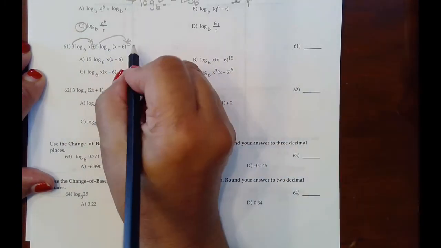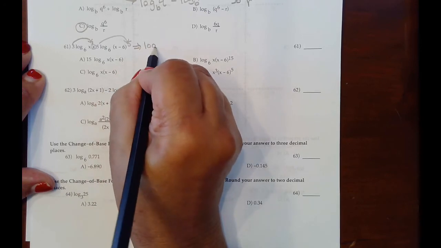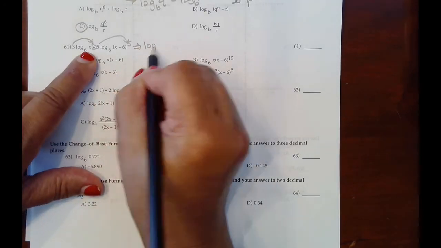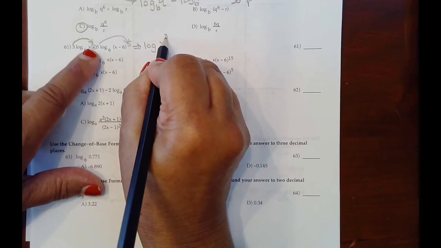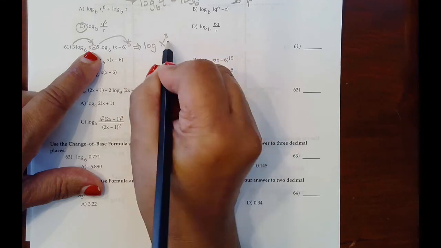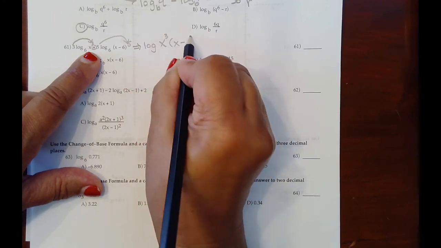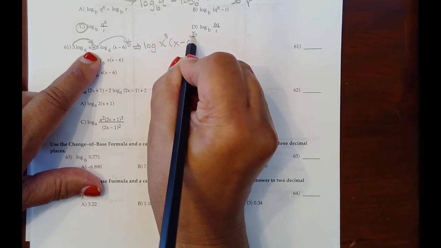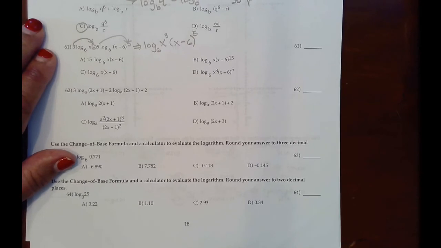So that means that as a single log, this was log of x cubed, forming a product because there's a plus sign between the terms, times x minus 6 to the 5th with that common base of 6. And that would be choice D.